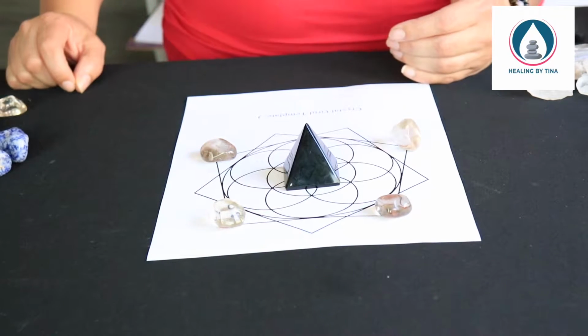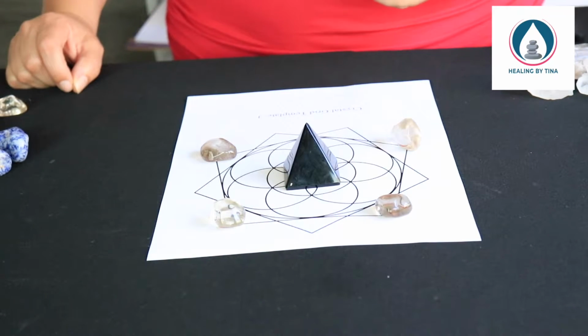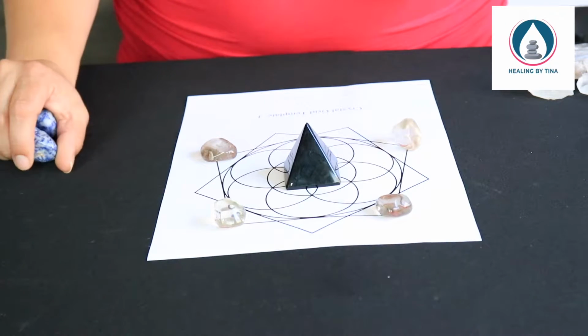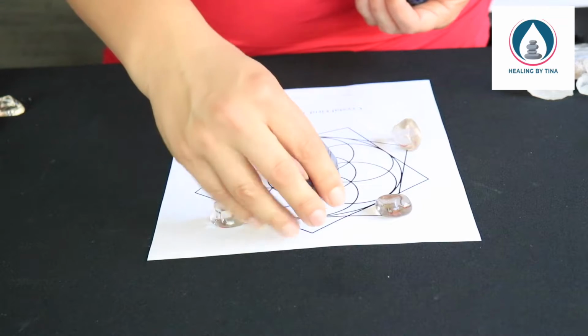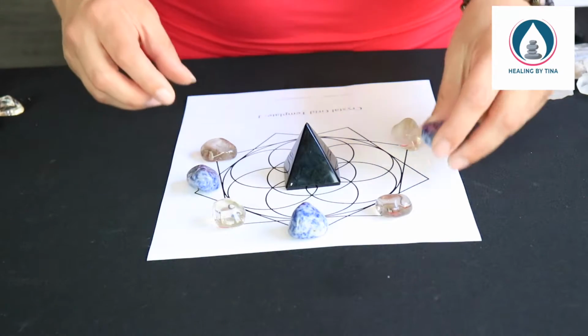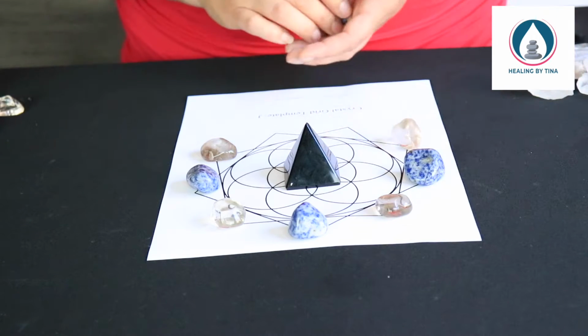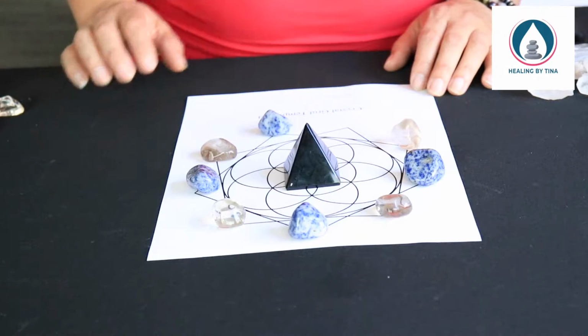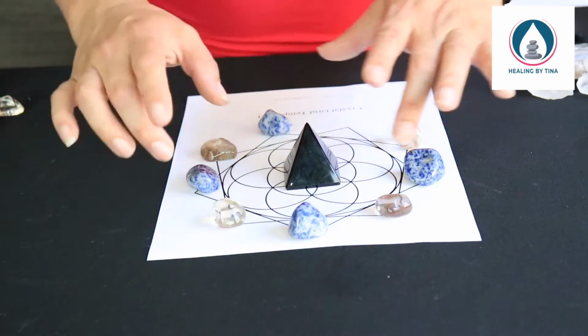And then what else makes somebody strong? When someone can speak their voice, speak their truth, stand up for themselves. And so that's going to be a throat chakra crystal. So sodalite is one of my throat chakra crystals that I absolutely adore and admire. So I'm going to put four sodalite stones at this particular square.